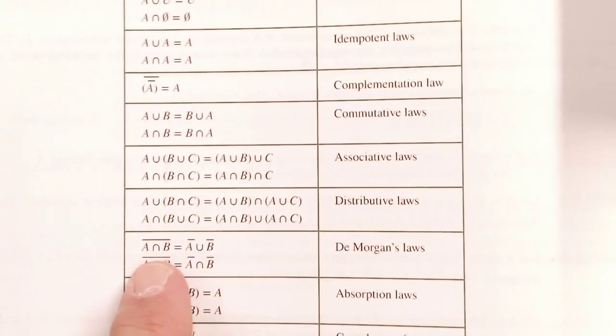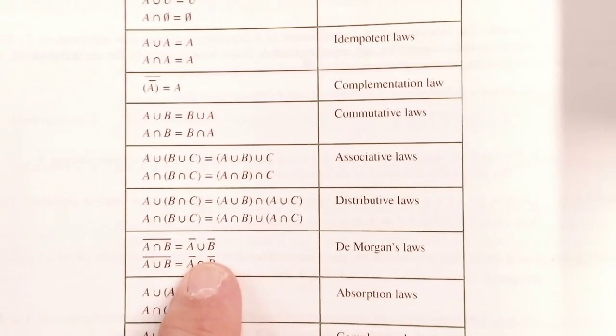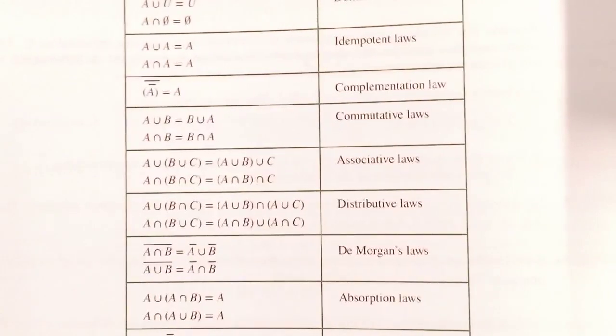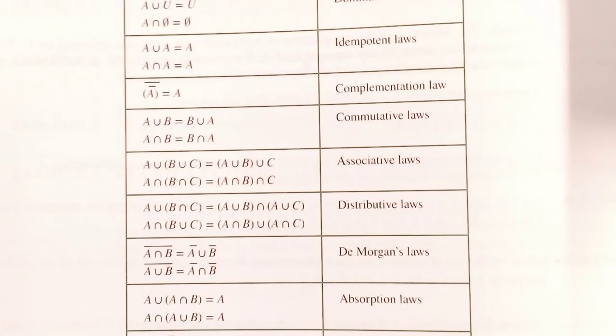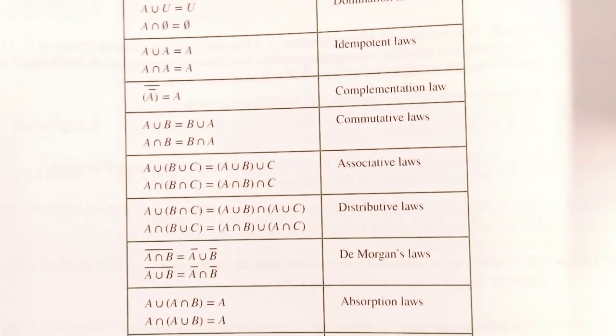Not (A and B) is not A or not B. The same rule. I could prove all of the rules that we did with truth tables with set ideas, the exact same way.